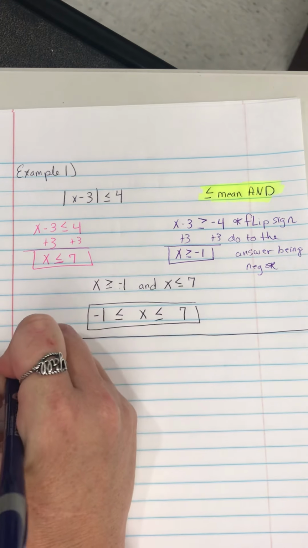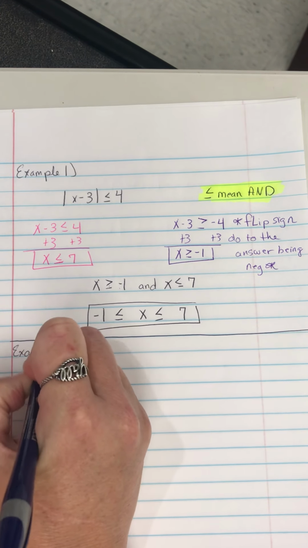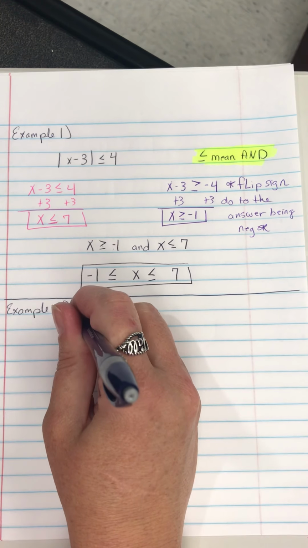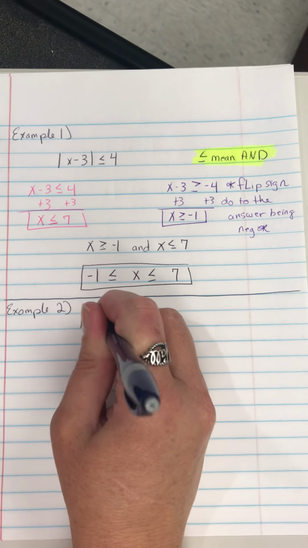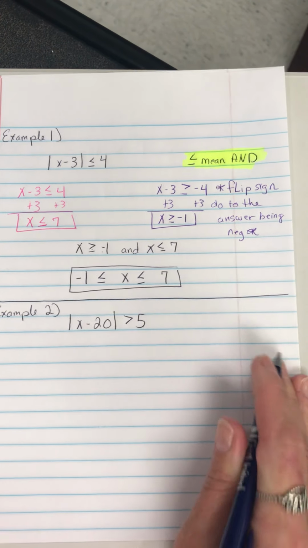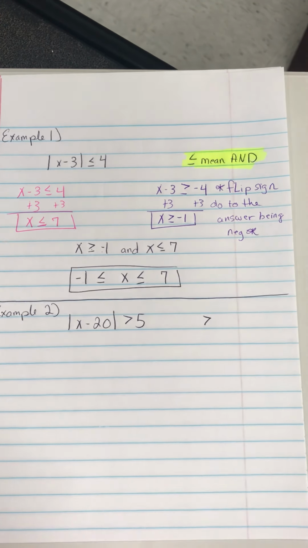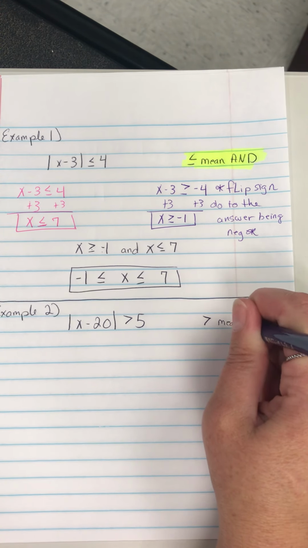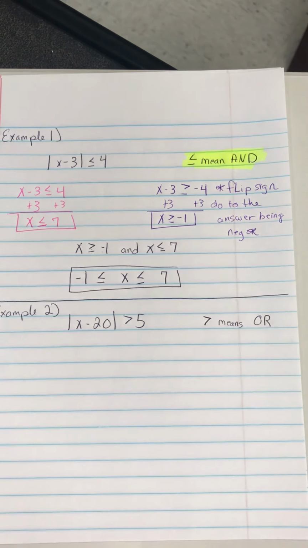Not too bad. Example 2. We're almost done. So we have the absolute value of x minus 20 is greater than 5. Now, we know initially when my absolute value is isolated by itself and it's on the left-hand side, the greater than means it's an or statement.